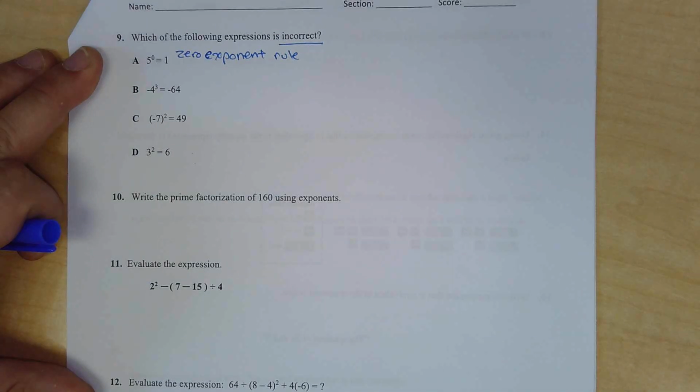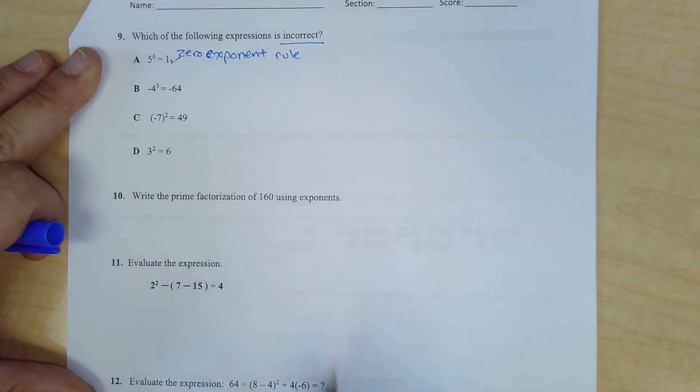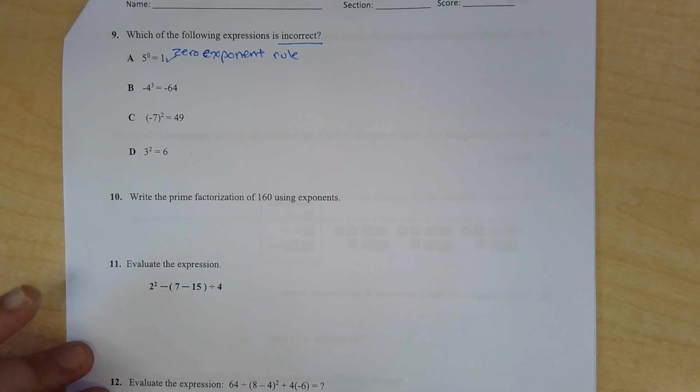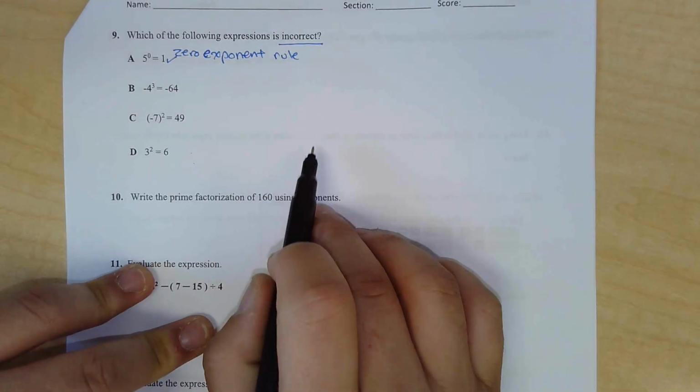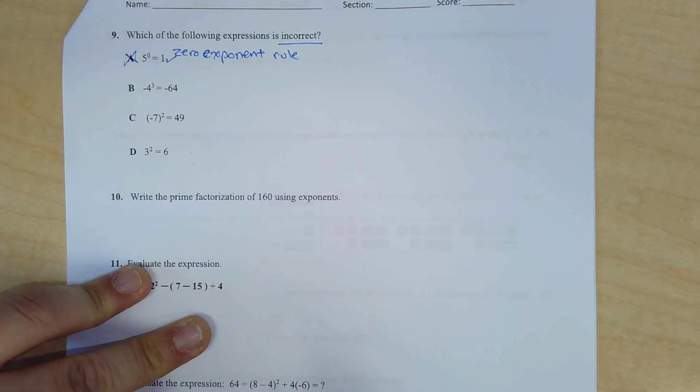And that is that any number to the power of 0 equals 1. So this ends up being correct. We are looking for what is incorrect, so we cannot use that answer. That works, so we can't use it.